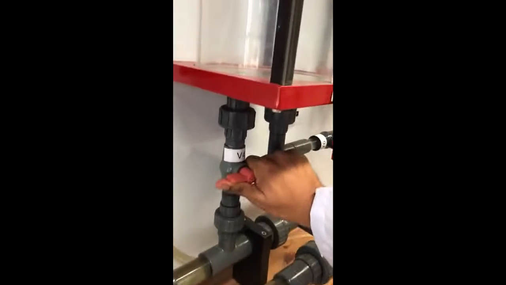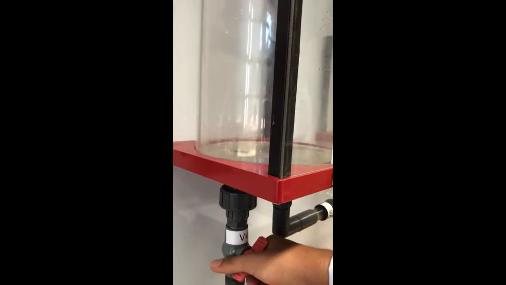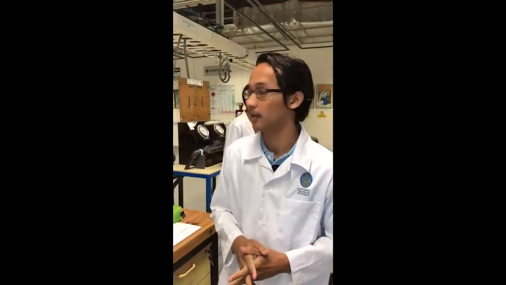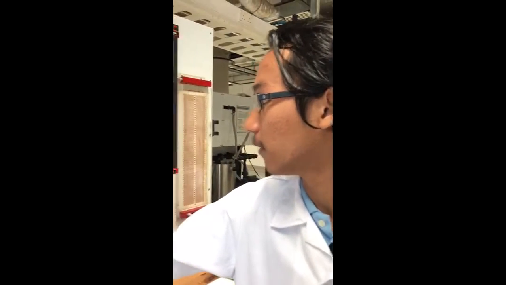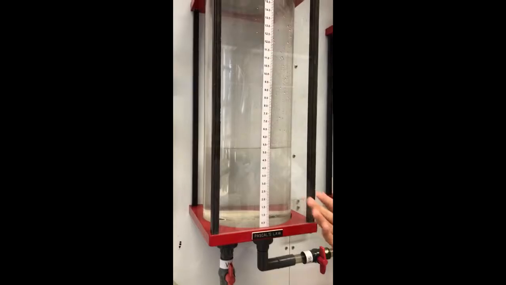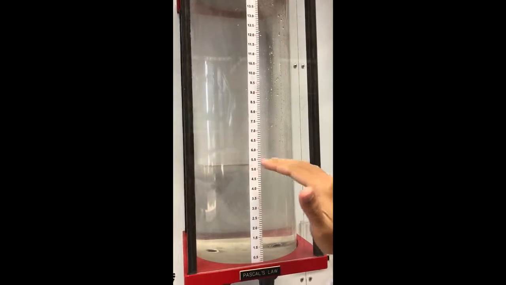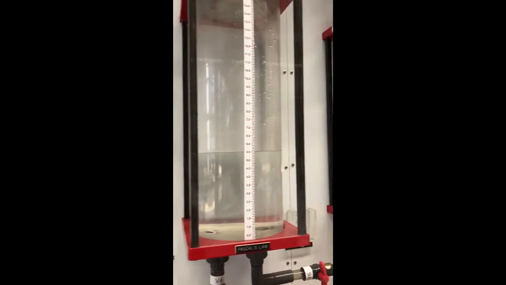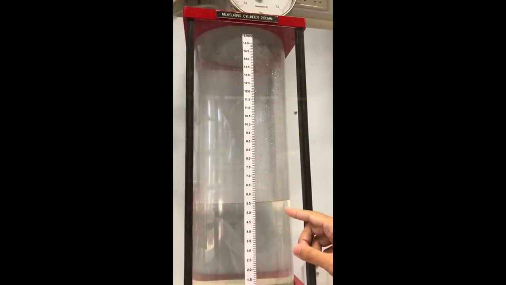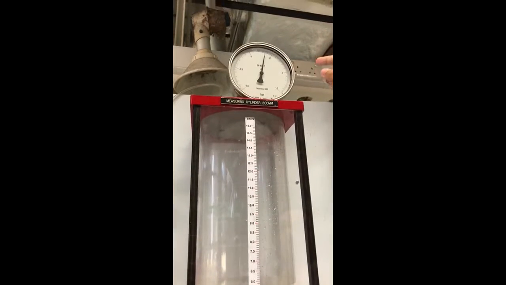Now, once the pump is open, we have to slowly open V4 and let water enter the tank. We let water enter until it stops, until the air is fully compressed. Then we wait until the water stops flowing. When the water has stopped flowing, we close the V4 valve, and then we record the volume of the water, and then we record the pressure up there.